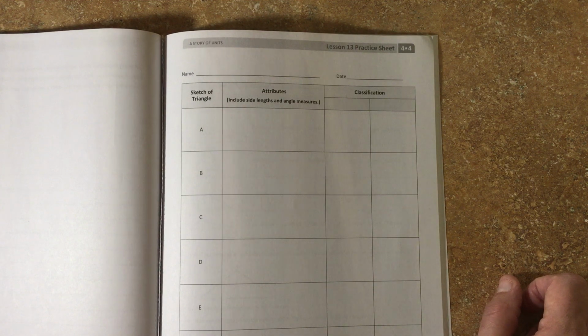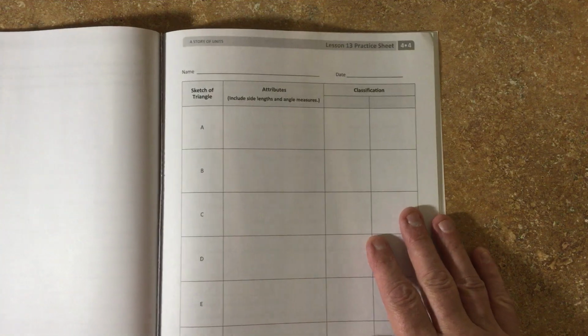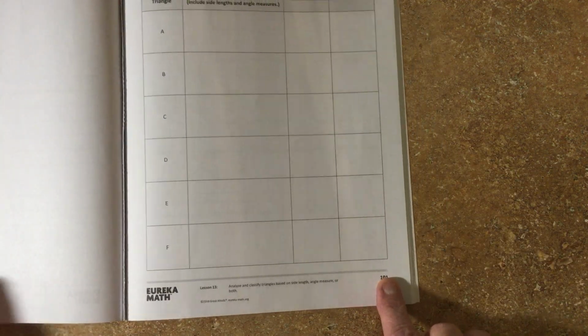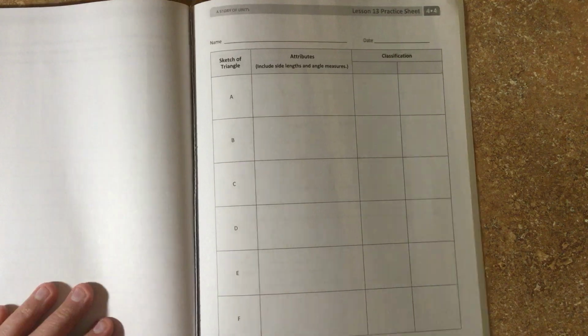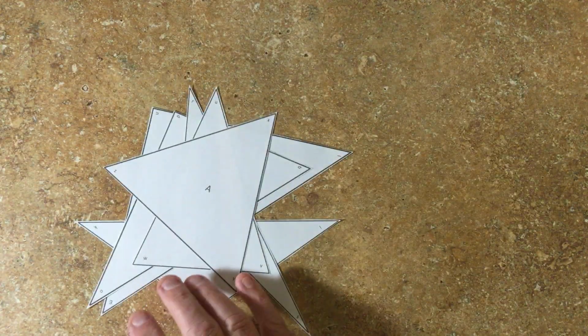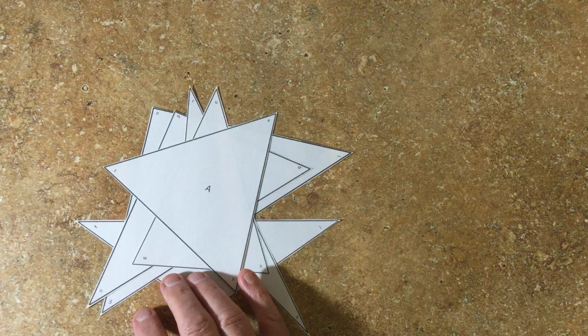The first thing I need you to do is in your student learn book, this is page 101, but the 3 pages before this, page 95, 97, and 99, there are triangles, which I have already gone ahead and cut out.